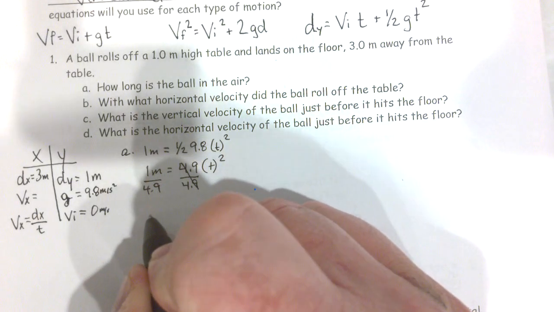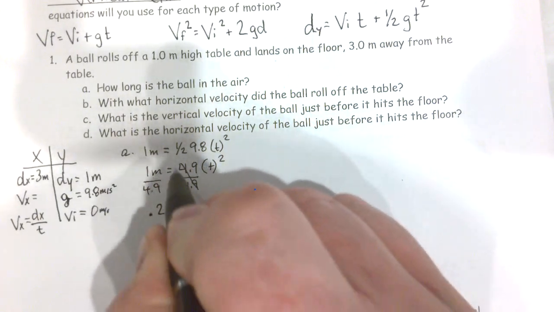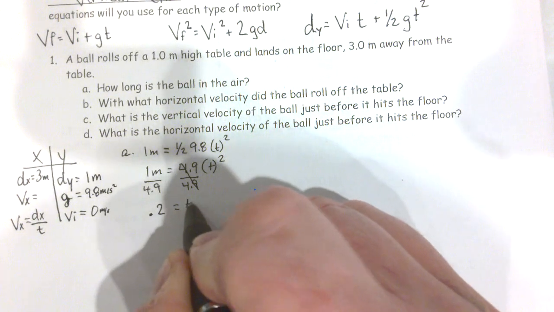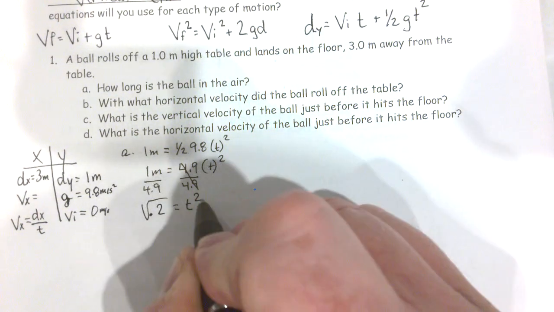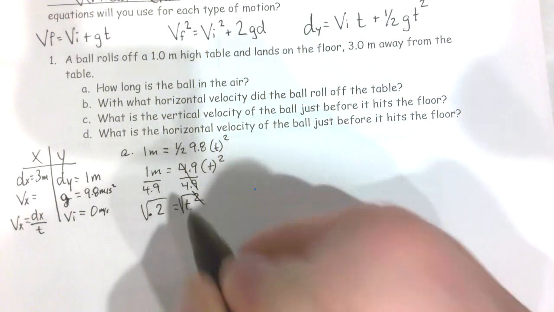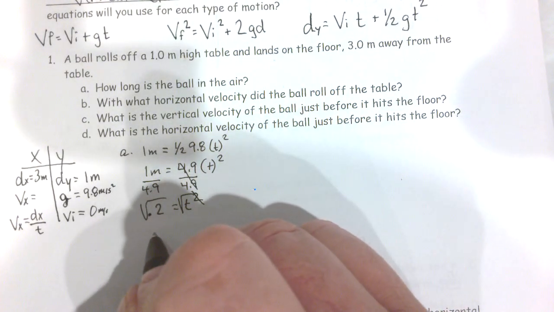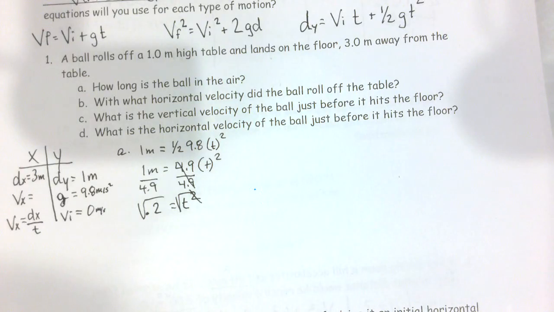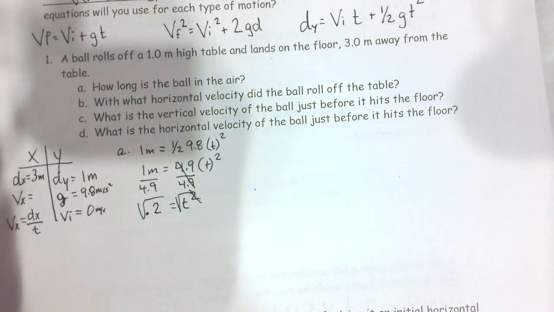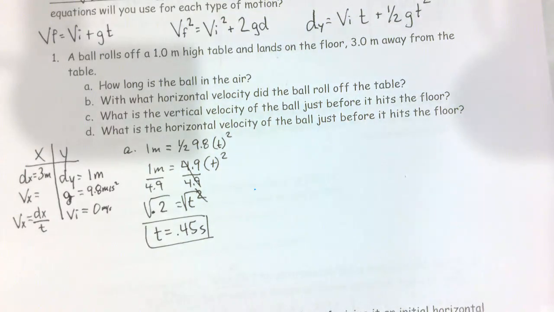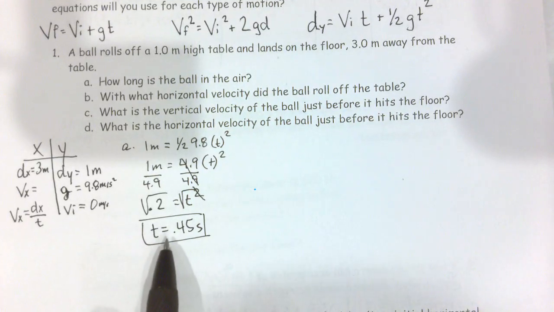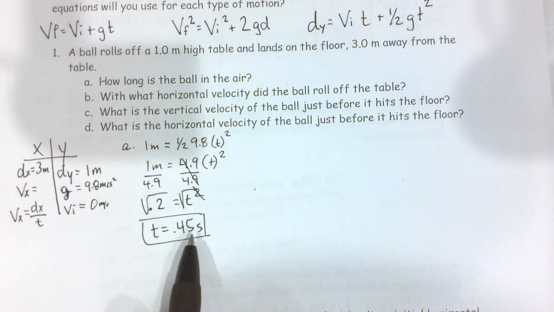So I've got 0.2 equals time squared. So I've got to take the square root to get rid of this. So now I have the square root of 0.2. Let's see what the square root of 0.2 is. So the time of flight is 0.45 seconds.